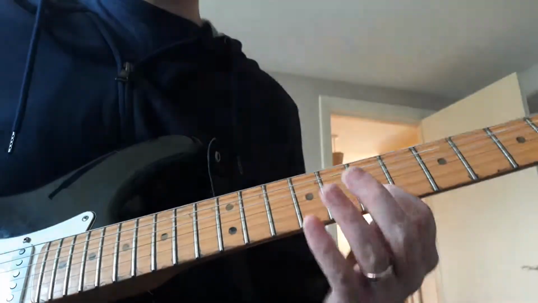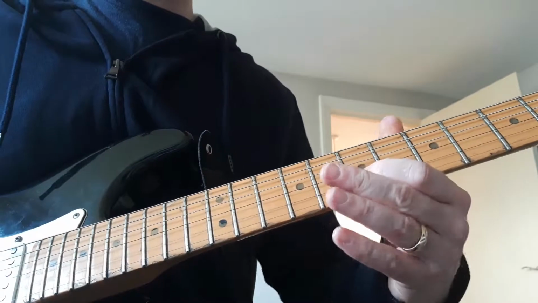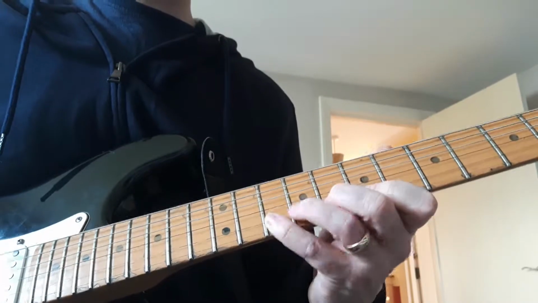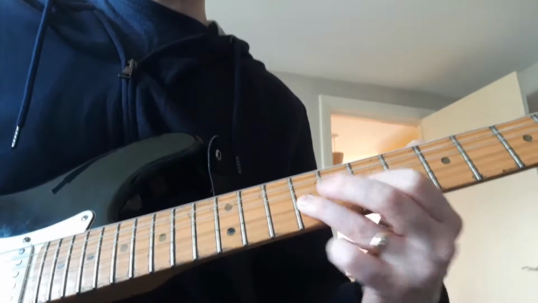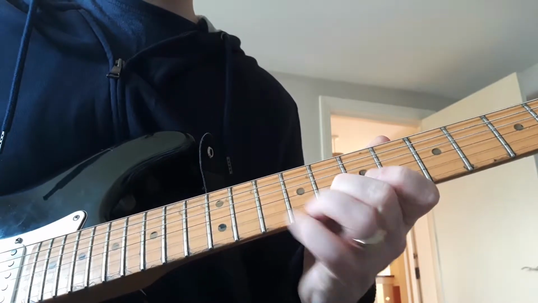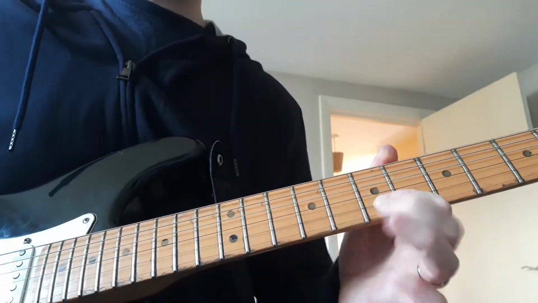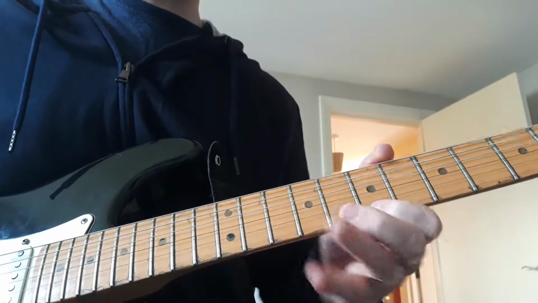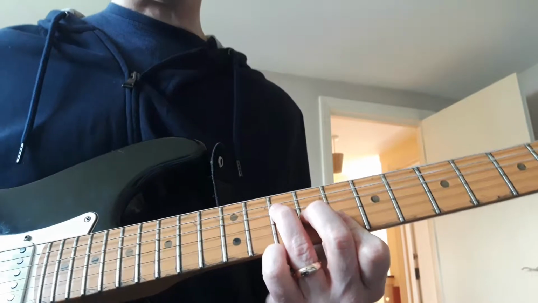But if I want to resolve a phrase, once I'm in this position I'm mindful to slide back up to a chord tone, or I know that that is a chord tone there, so that's a good place to land on as well to end a phrase. So those would be my target notes.